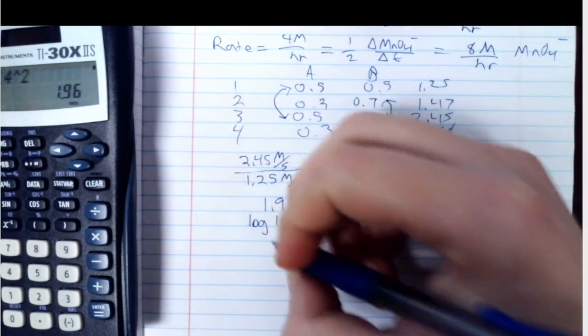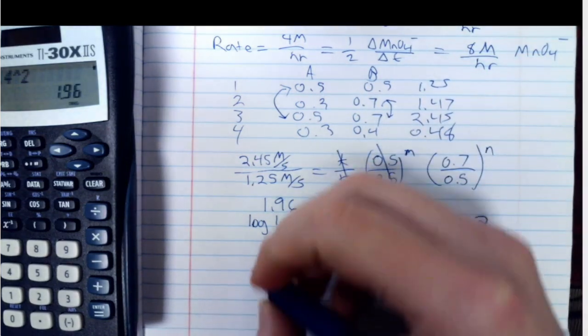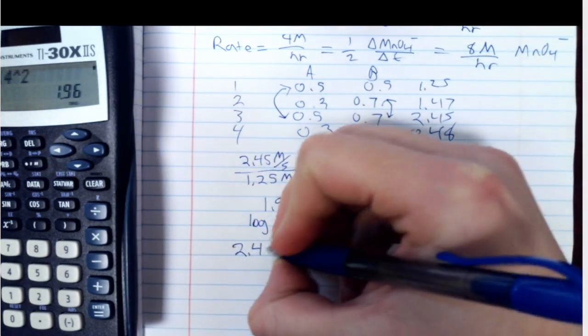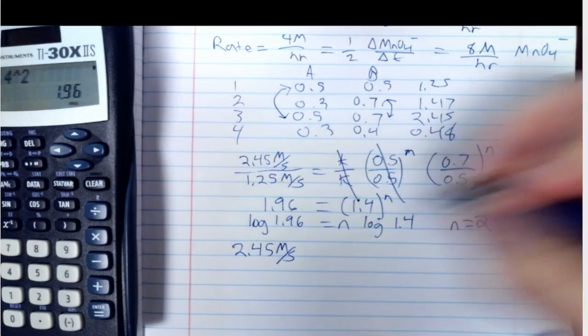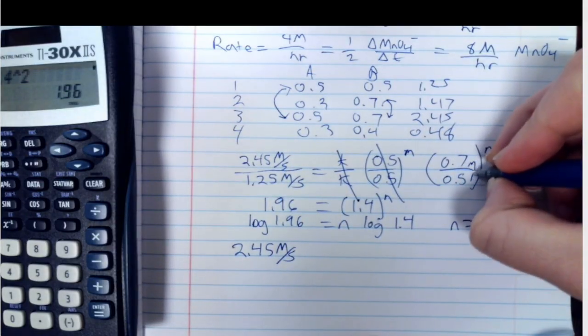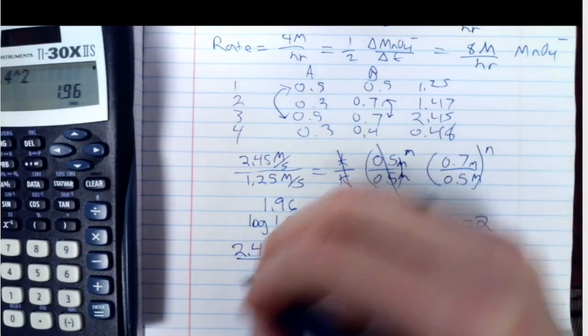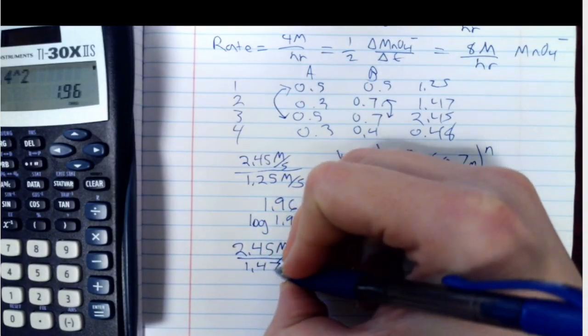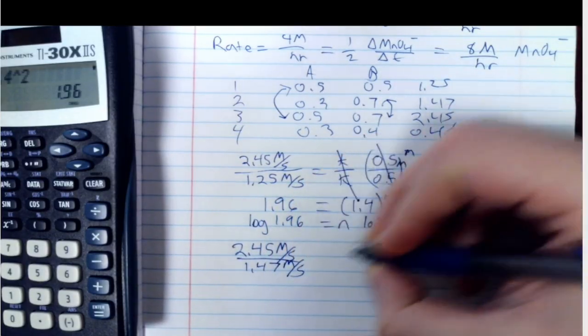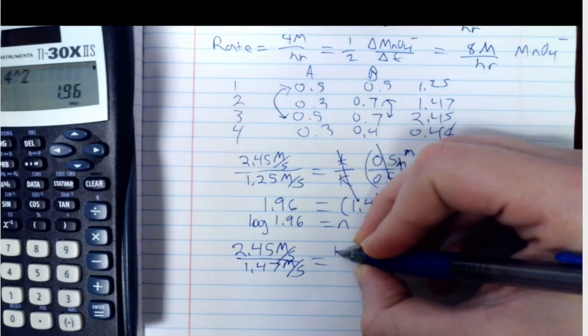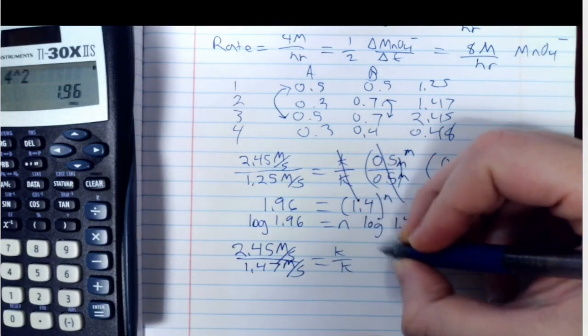So now we're going to compare experiment 3 to experiment 2. 2.45 m per s over 1.47 m per s, k over k.